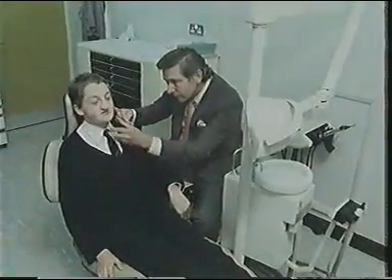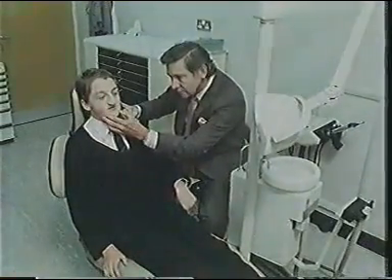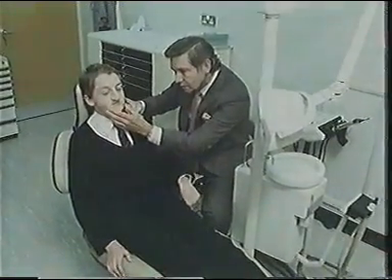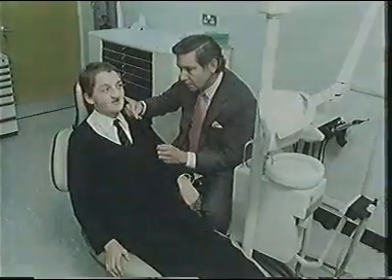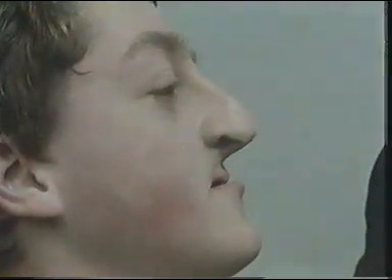Relax your jaw. Computers have been used in medicine for a long time. But here in University College Hospital, they're developing a new and unusual application. This patient has a badly formed jaw, which is going to be corrected by surgery. Which part of your face do you think is wrong? Upper jaw, I think. Okay.